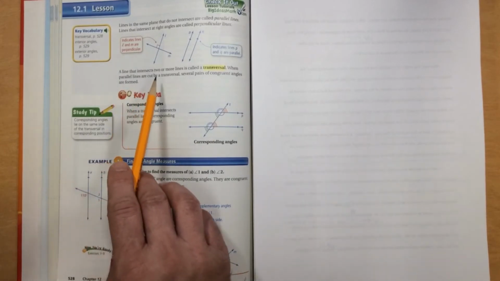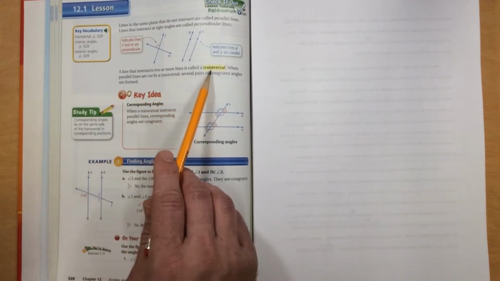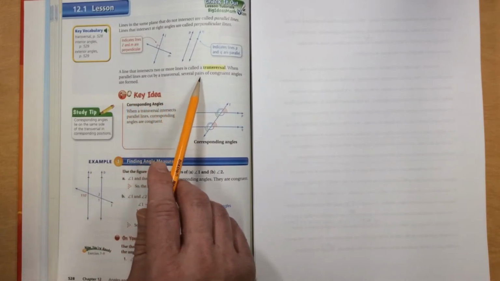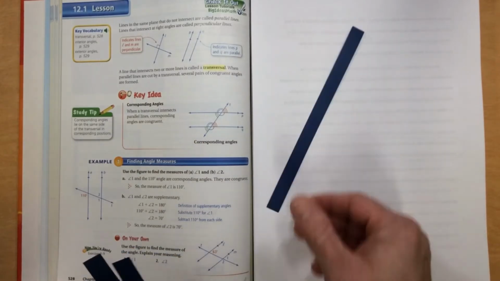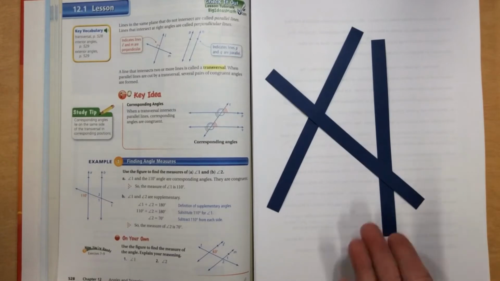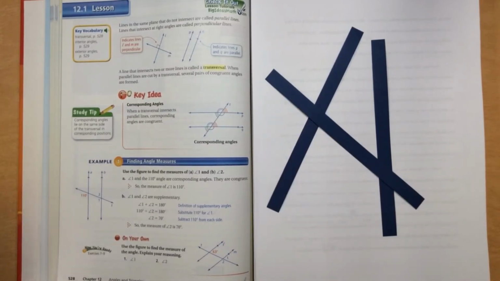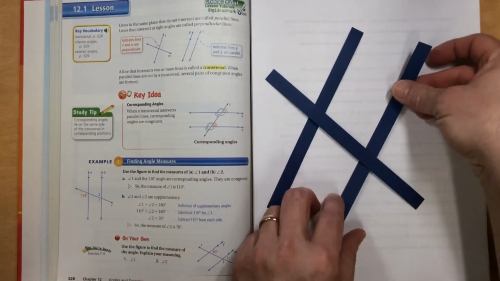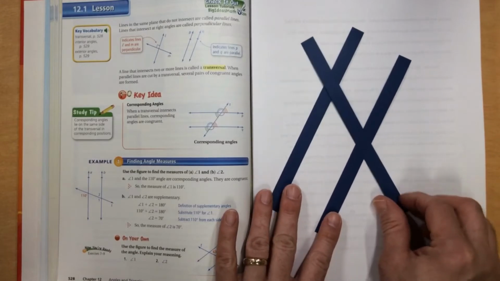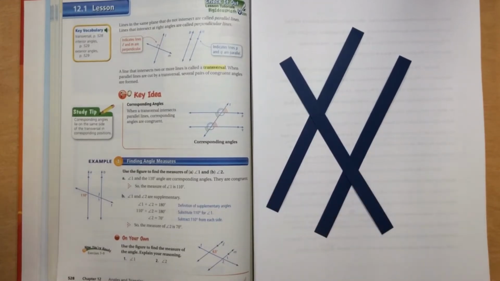Here's something new, though, probably to you. A line that intersects two or more lines is called a transversal. When parallel lines are cut by a transversal, several pairs of congruent angles are formed. So if I just throw two lines down there, they're not parallel, but I've got this right there. That's a transversal because it cuts two or more lines, intersects two or more lines. But when these first two lines are parallel, then we've got some congruent angles we can talk about.